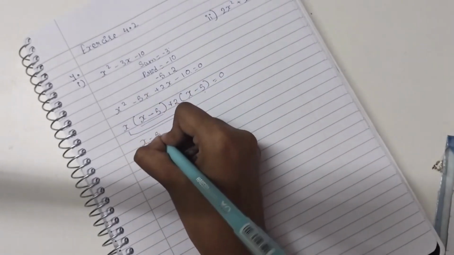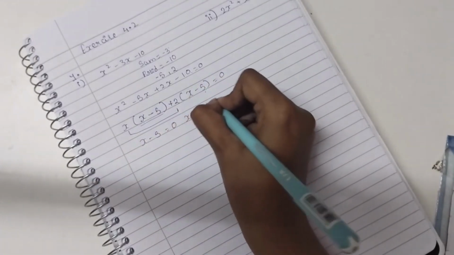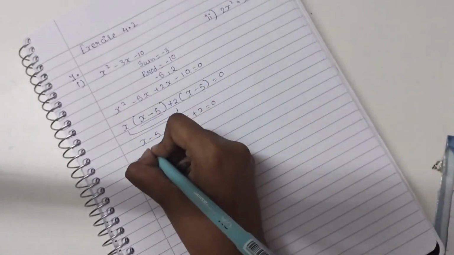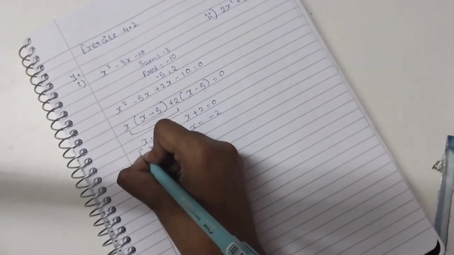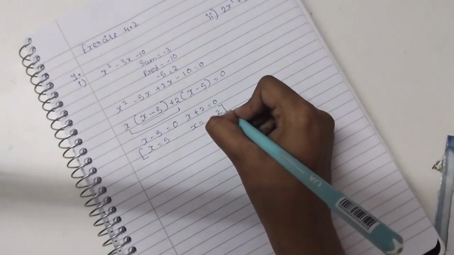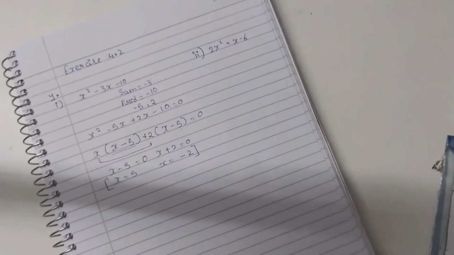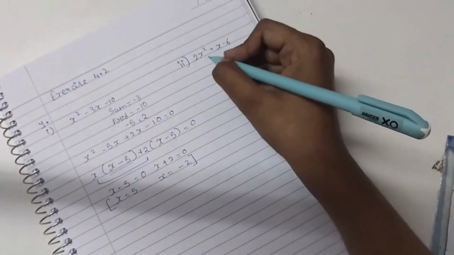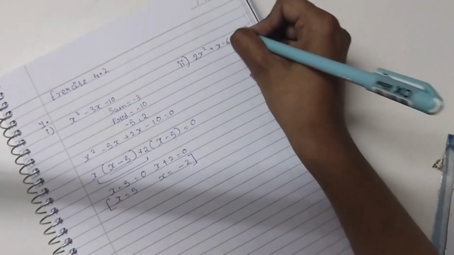So x minus 5 is equal to 0, and x plus 2 is equal to 0. So finally, we can say that x is equal to 5 and x is equal to negative 2, which are the roots of the first quadratic equation. In the second quadratic equation, they've given 2x squared plus x minus 6 is equal to 0.